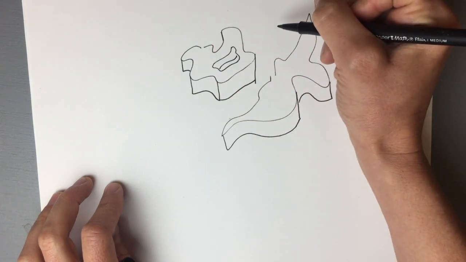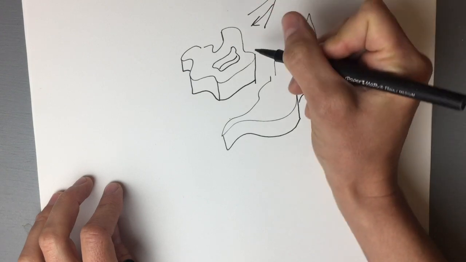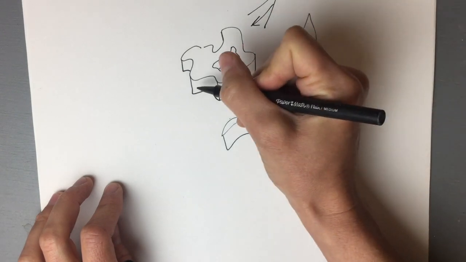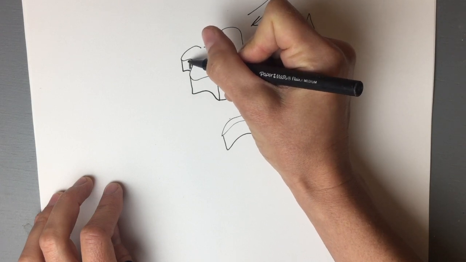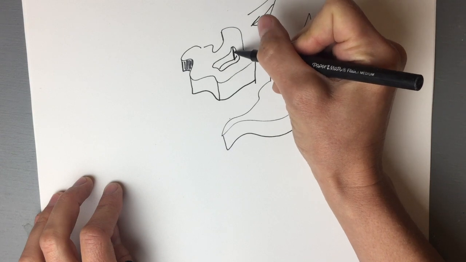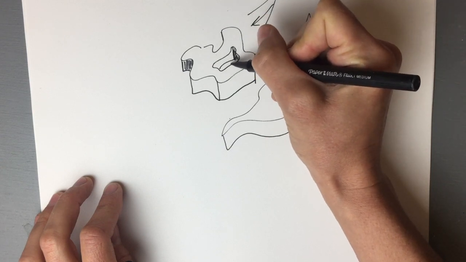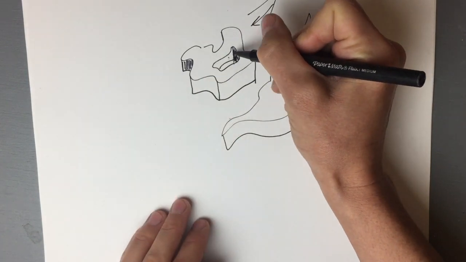So where is my light coming from? If I imagine my light is coming from here, then that means that this area is in shadow, and this would probably be in the darkest shadow. So I want to make that the darkest, this as well over here. I'm going to make this whole thing go all the way down instead of this line. I think that this is a little bit too skinny in relation to that.